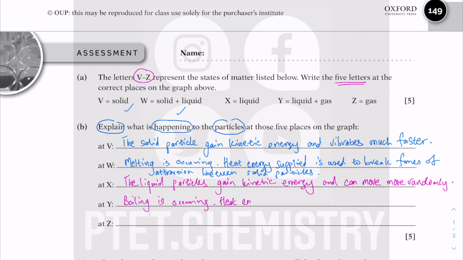So heat energy again is used to break forces of attraction between the liquid particles. So you need to separate the liquid particles to make them so far apart, and there is the force of attraction between the particles that you need to overcome, right?